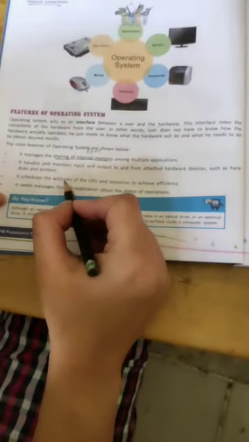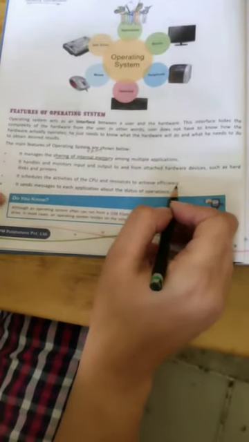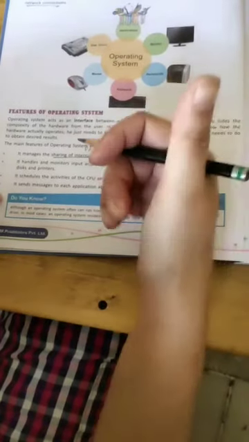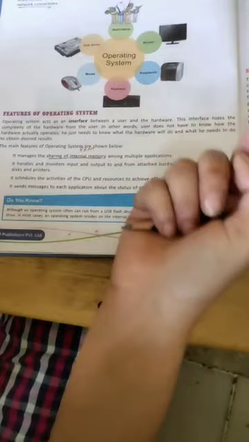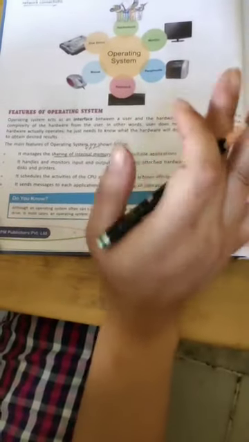It schedules the activities of CPU and resources to achieve efficiency. Efficiency means sequentially. Here the first come first serve concept arises. Like the instruction which is provided to the computer system, first that instruction will be executed, then the next instruction will be executed.